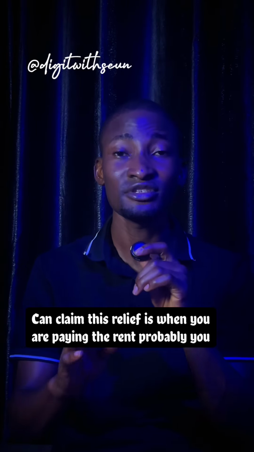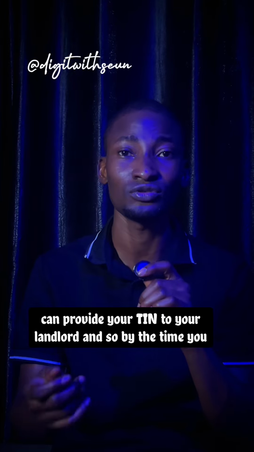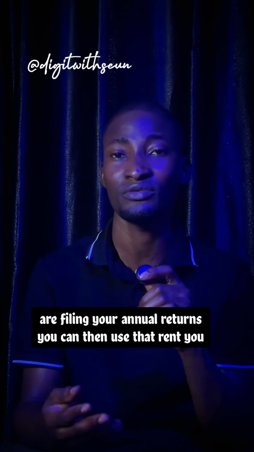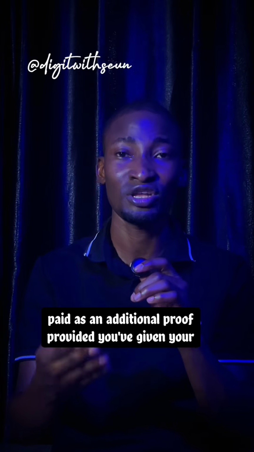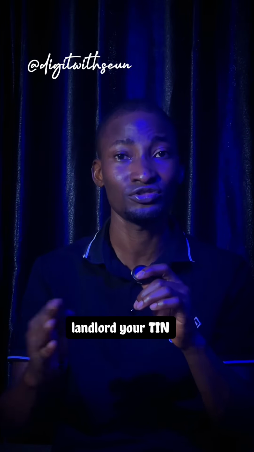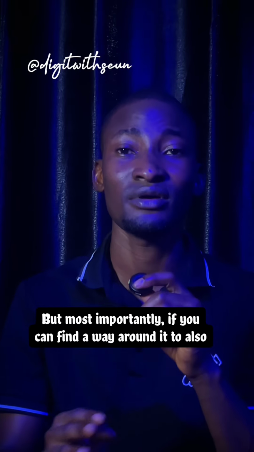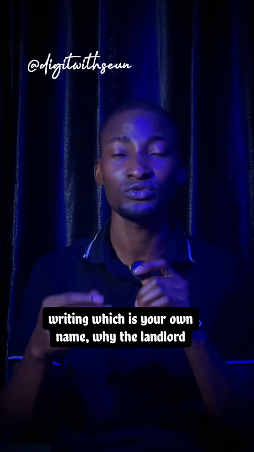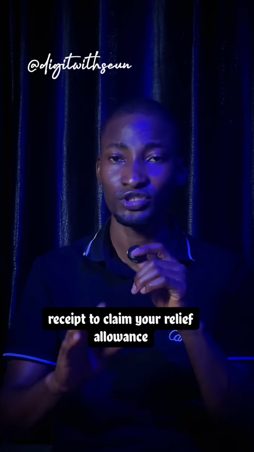Another way you can claim this relief is, when you are paying the rent, you can provide your TIN to your landlord. And so by the time you are filing your annual returns, you can use the rent you paid as an additional proof, provided you've given your landlord your TIN to claim the rent relief. But most importantly, if you can find a way to add an additional name, which is your own name, while the landlord is writing the receipt, this will foster a faster process to help you use that receipt to claim your relief allowance.